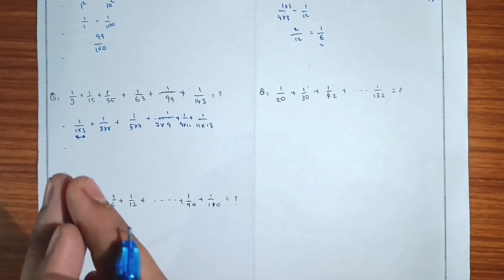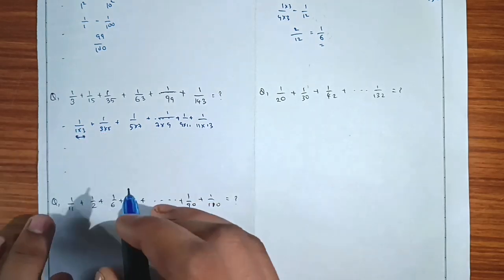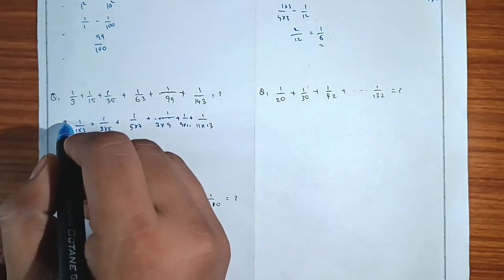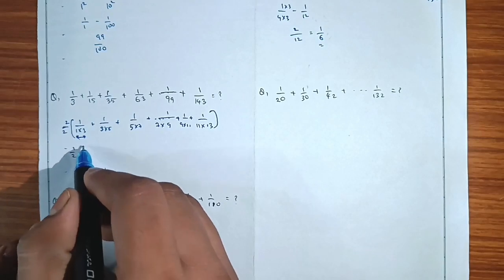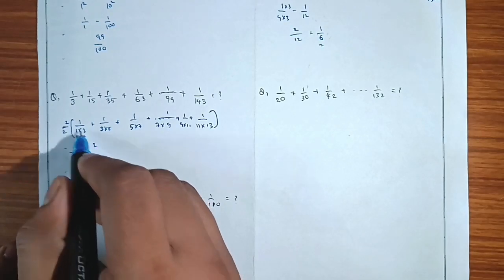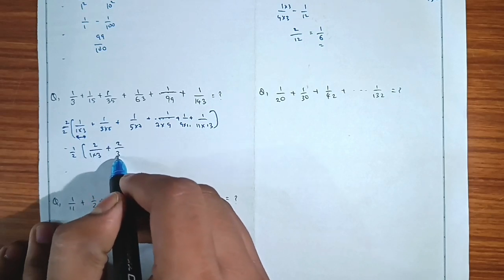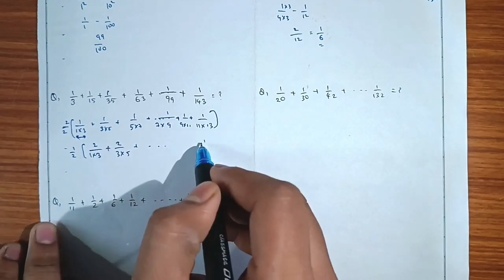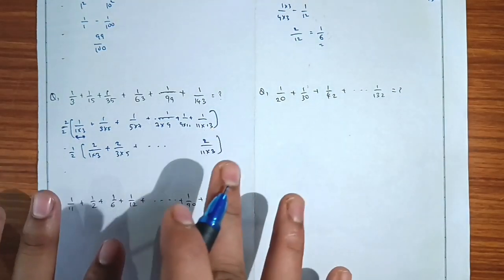In order to make the first condition true, I am multiplying above with 2 and the denominator with 2 for these numbers. So I will do it like this, 1 by 2. You can apply this 2 to all the terms: 2 by 1 into 3 plus 2 by 3 into 5 plus so on up to 2 by 11 into 13. So both conditions are true now.